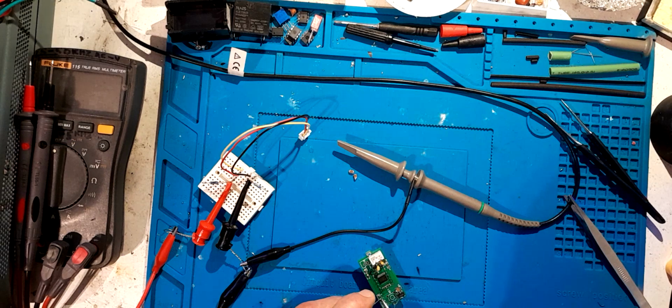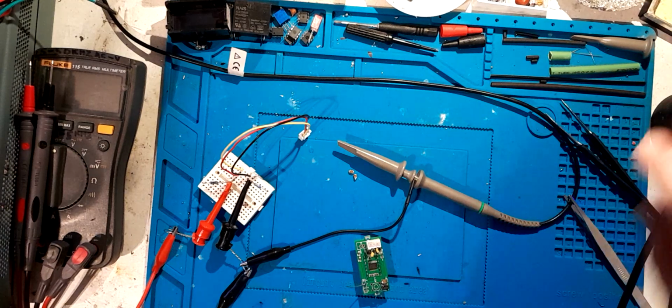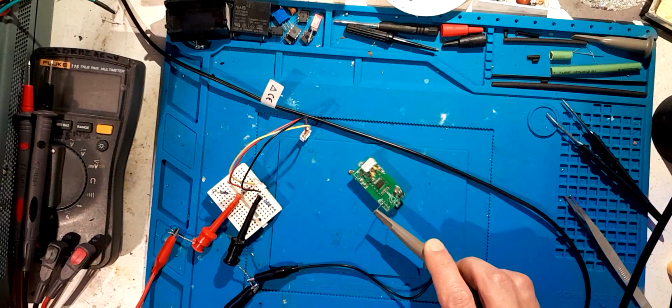So I've got a funny feeling that maybe it just needed to be doubled in capacitance to get to where it was.